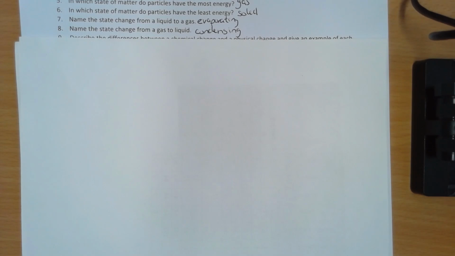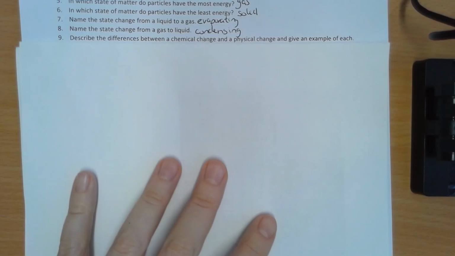Okay, so there's my state changes from a liquid to a gas. You're going from water to steam. You would say boiling or evaporating. So you can say evaporation, either will be fine. From a gas back to a liquid, condensing or condensation.